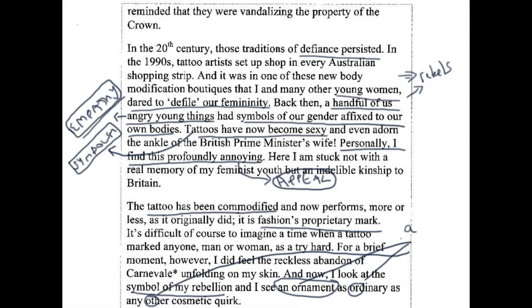There's some assonance there, and then if we contrast that with cosmetic quirk is alliteration. Now those two tools of language are used to draw attention, and that's the concluding remark, so attention for that to make the final contention, which is that the tattoo has become commodified. So there's some language tool there.